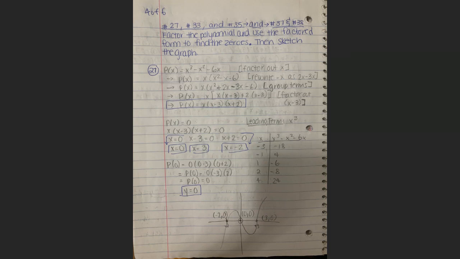So you can split it, and then from there you're able to group the terms. Once you do that, you have to factor out x minus 3 to get this equation, and then from there you need to get your zeros. So you had to set everything up to equal 0.